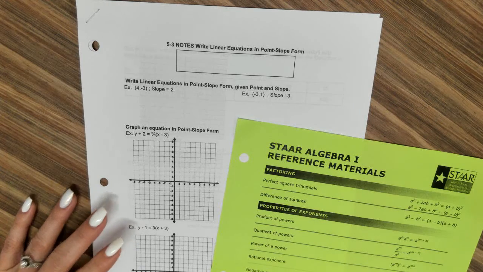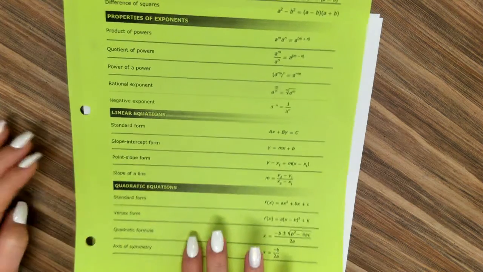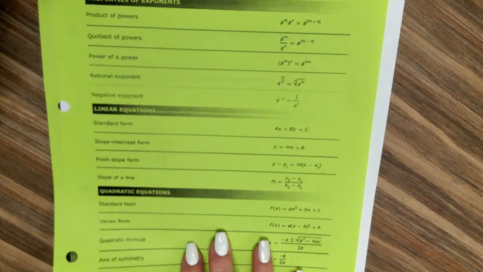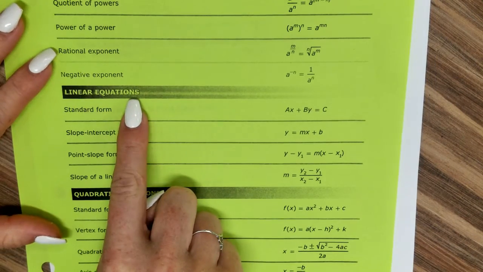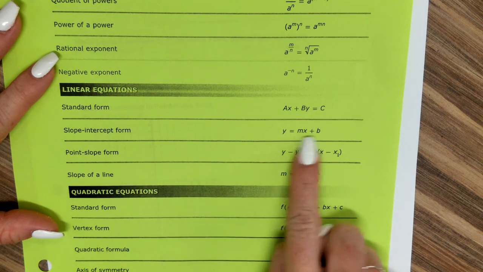All right, today we're moving on. We're still doing linear equations, so go on your EOC star chart to linear equations. So far, we have talked about slope-intercept form right here.